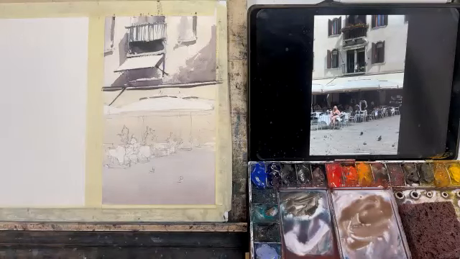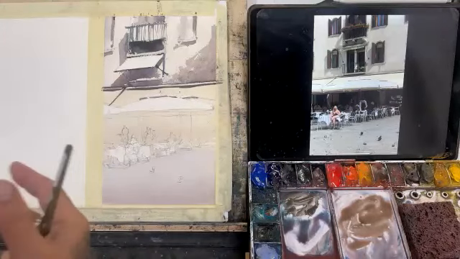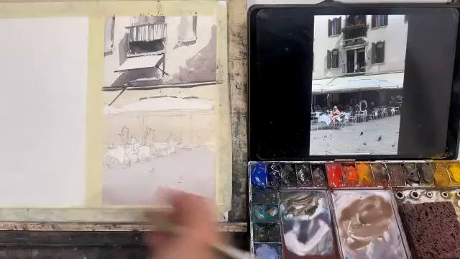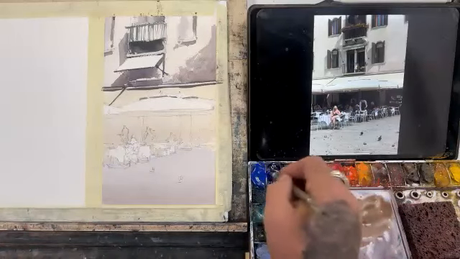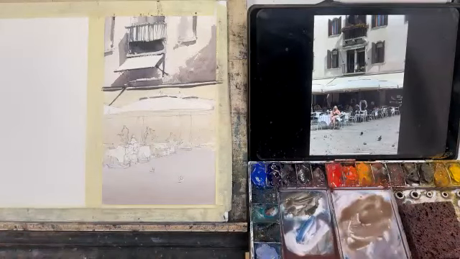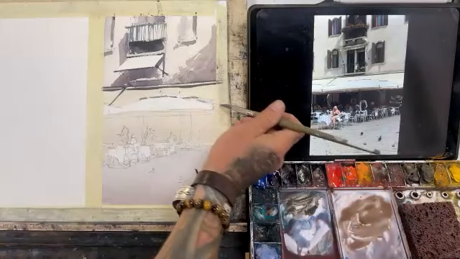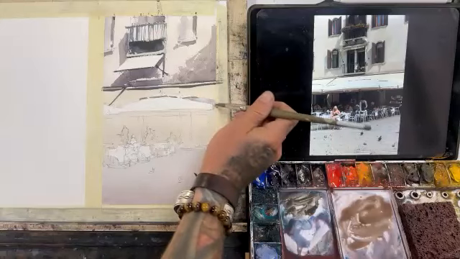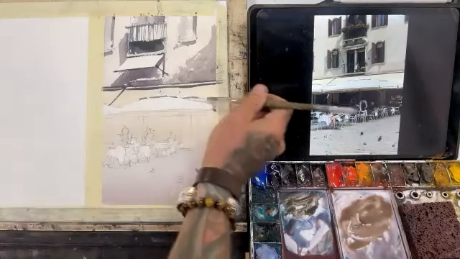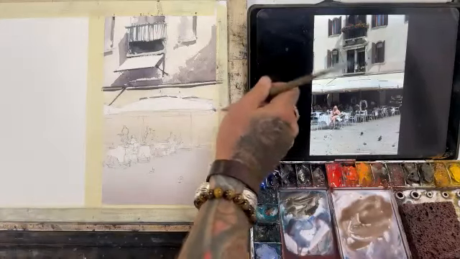Okay, now we're getting into the meat of the painting. So once all that is established, now is the time to start this shadow shape underneath. Actually, I'm going to put just a little bit of blue in there. Okay.